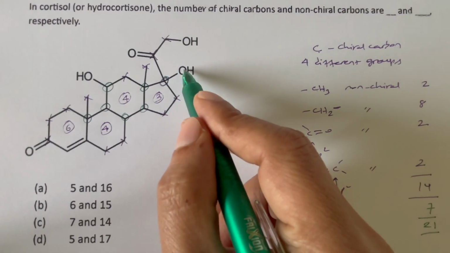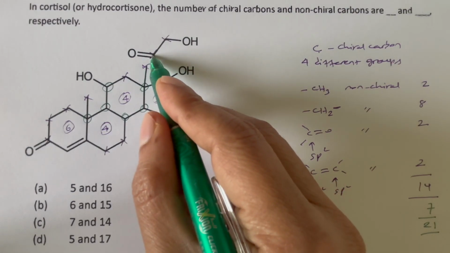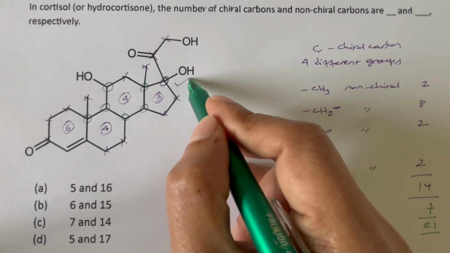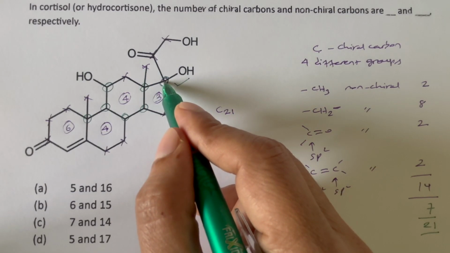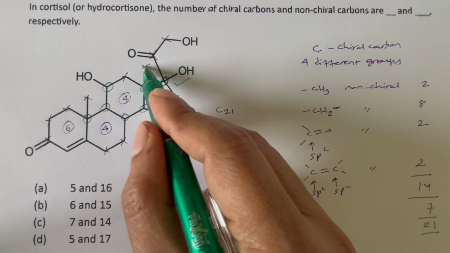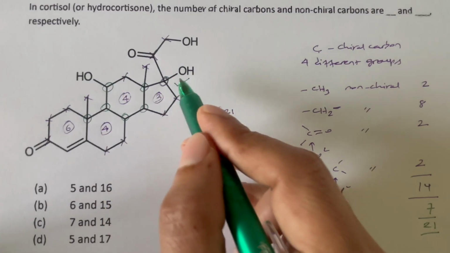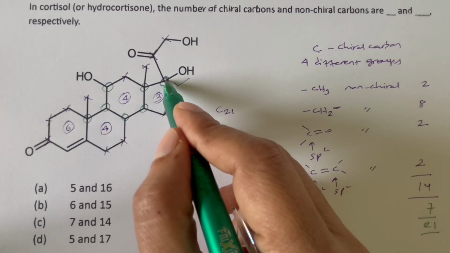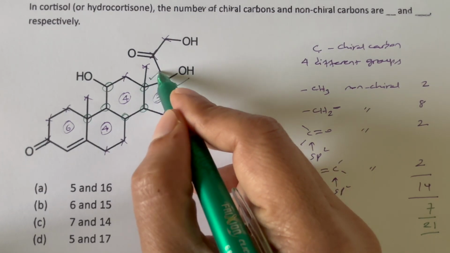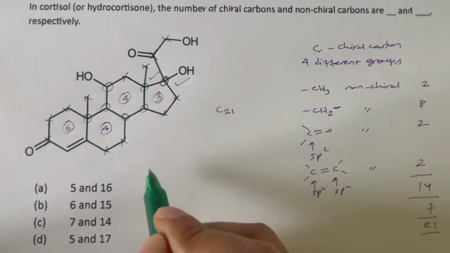We have an alcohol functional group, and then carbonyl group, and then methylene group, and then quaternary carbon. Therefore, this is chiral. We indeed have 4 different groups around this carbon. How about this quaternary carbon? Methyl group, methylene, and then carbon connected to OH and then CH. So we do have 4 different groups around it.